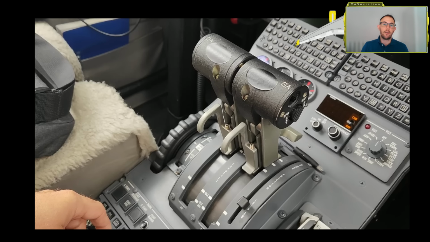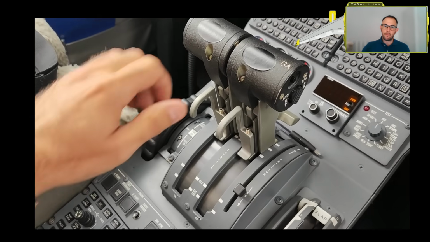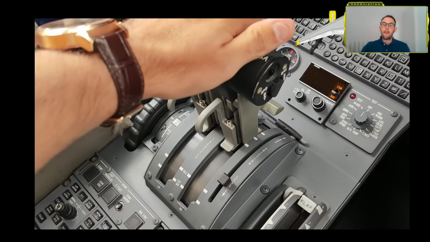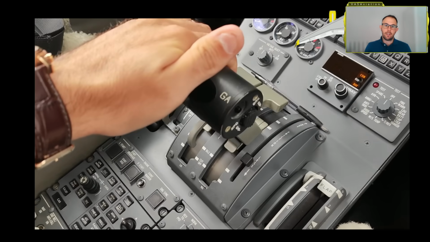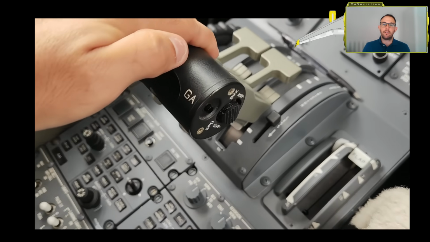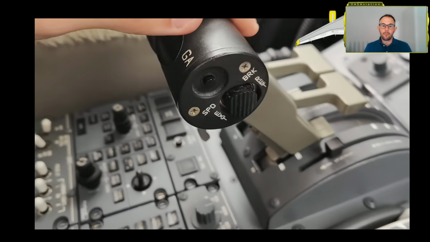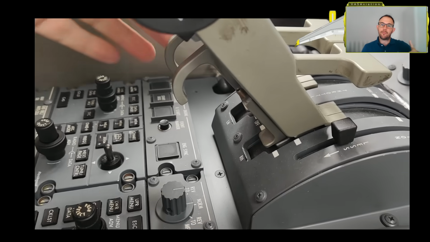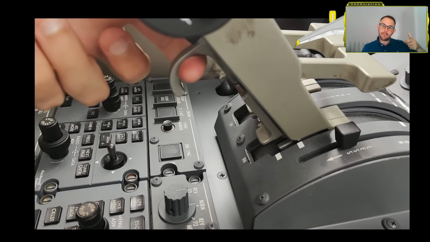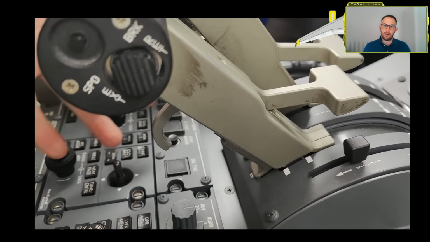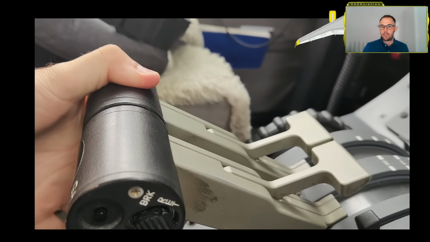Unlike the Airbus systems and the Boeing fuel control switches, we need to put the thrust levers, both of them or either of them, back to idle first, and then we have a trigger that we need to lift and move back to cut off. Same with the other engine.